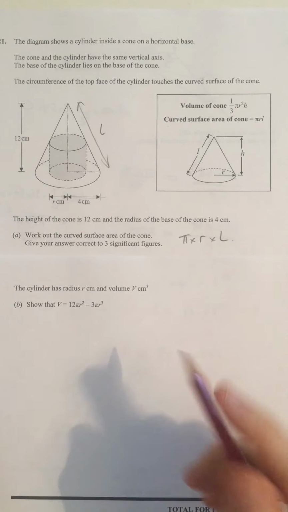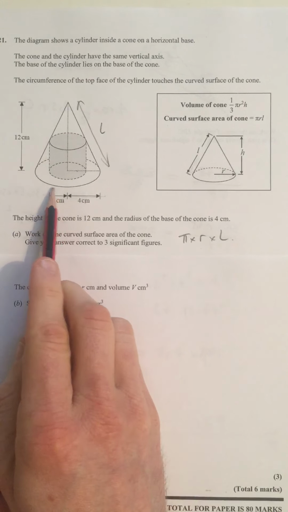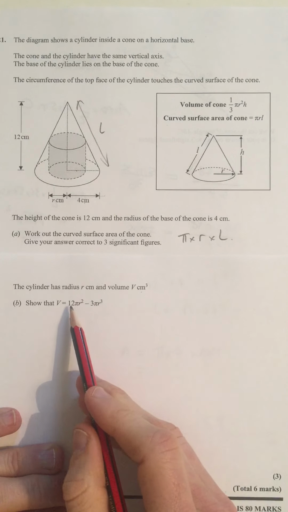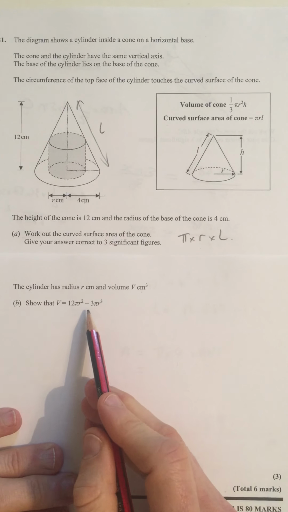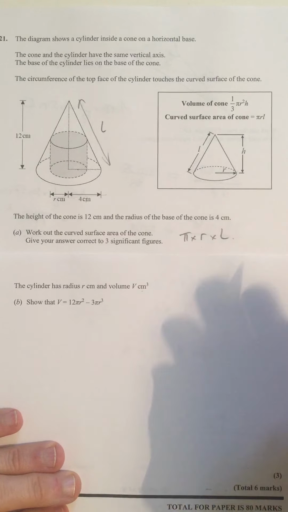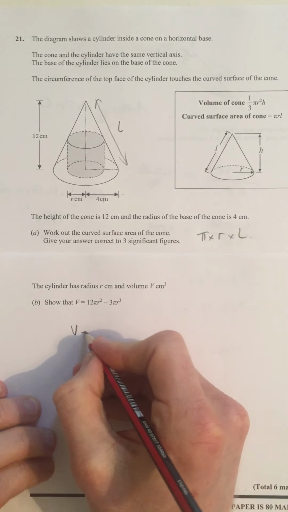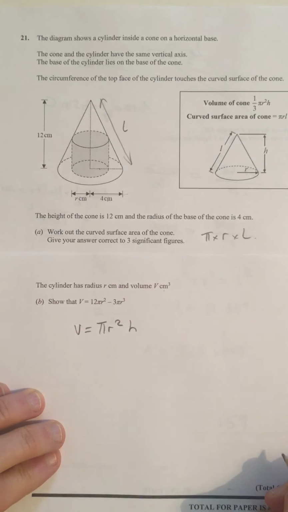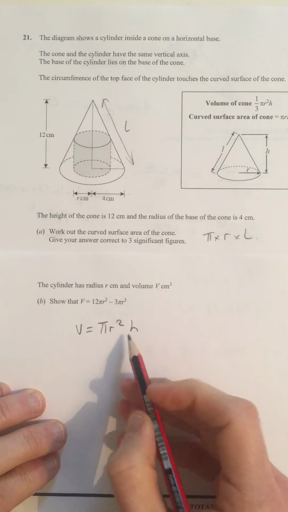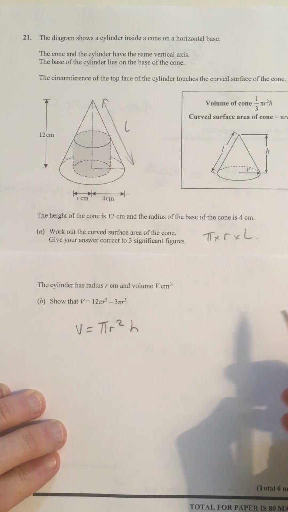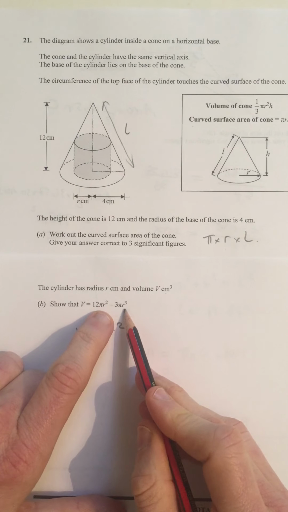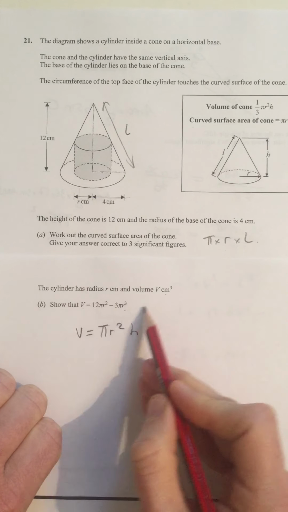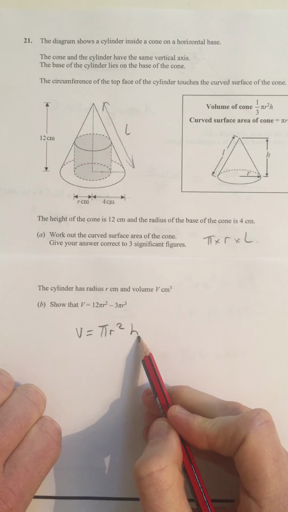Okay, part B. The cylinder has got radius r and volume V. We need to show that V is given by 12 pi r squared minus 3 pi r cubed. Now we know that the volume of a cylinder is usually given by pi r squared multiplied by the height. Now notice that there is no height here. So we need to somehow turn this formula into this formula by removing the h.